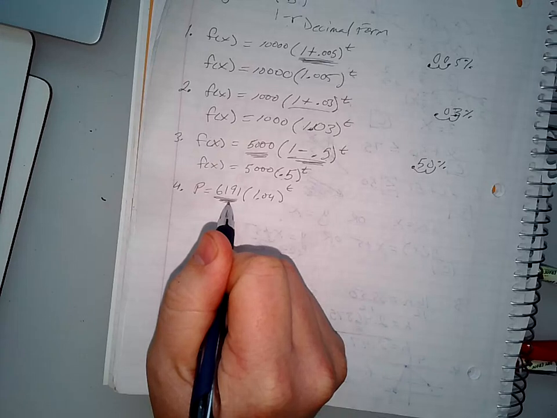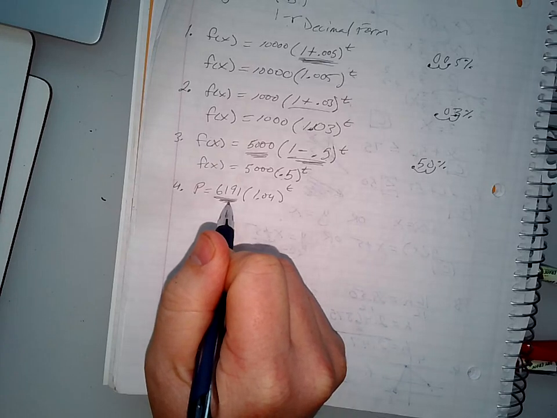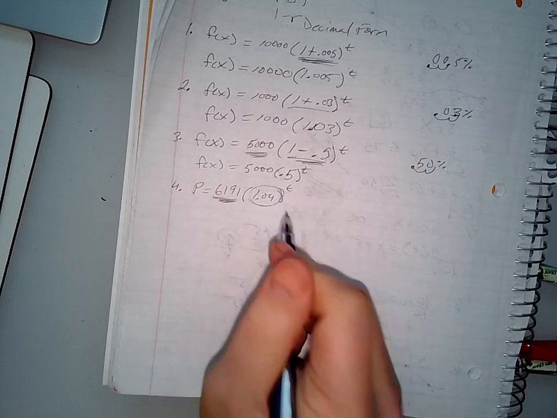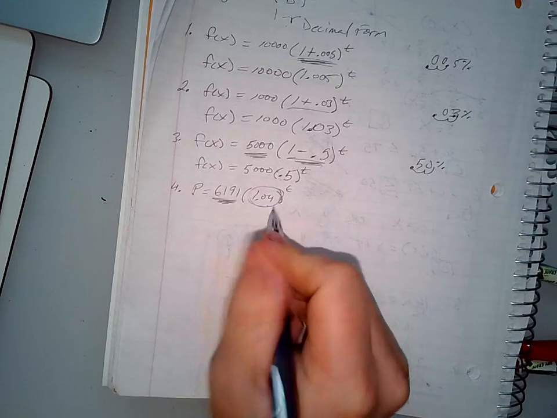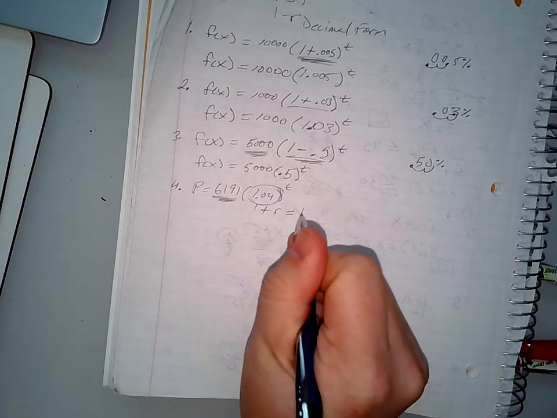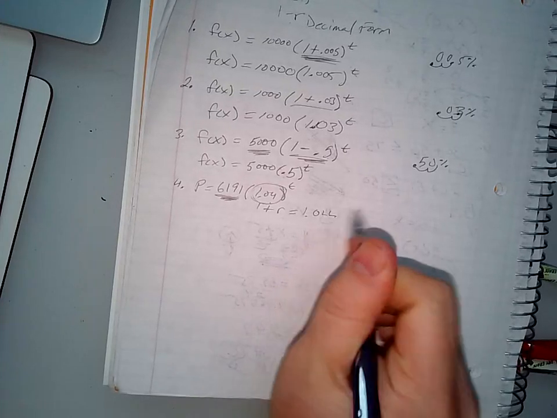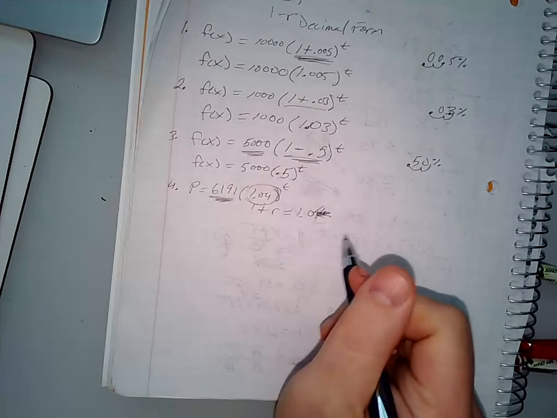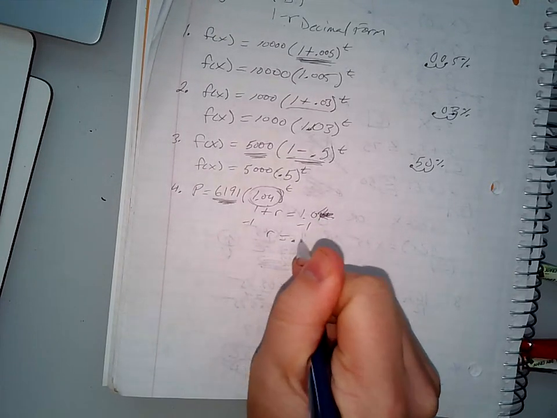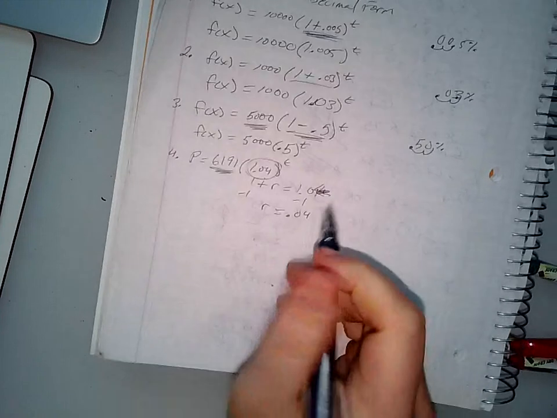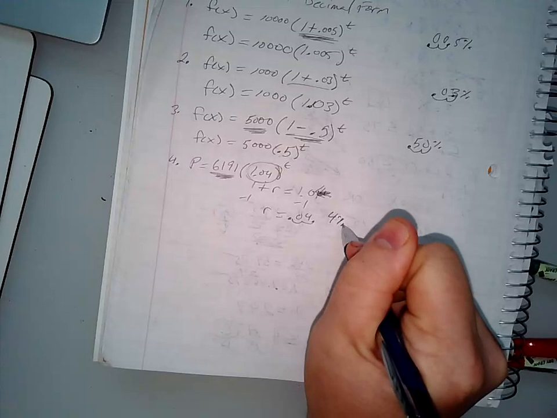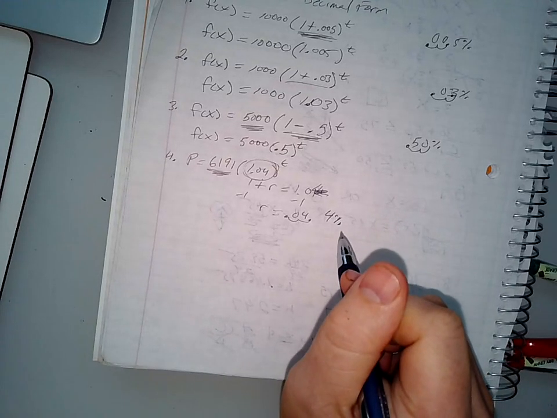Okay. And then it says by what percent did the population increase each year? So we're looking for R. We know that it was growth, so it's going to be 1 plus R equals 1.04. So we're going to subtract 1 on both sides, and we're going to get R equals 0.04. And we're going to change that into a percent, so we're going to move it to the right 2 times and get 4%. That is our R, 4%.